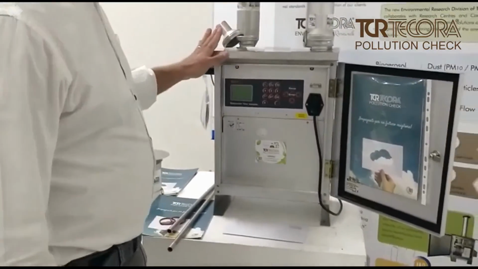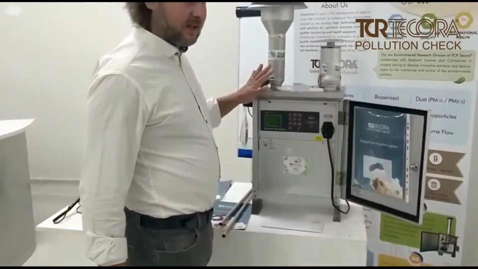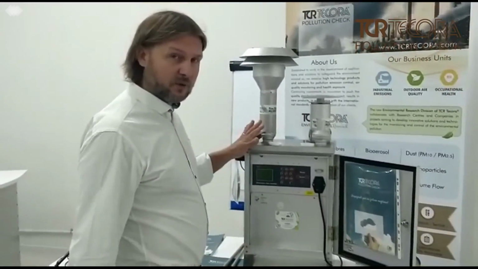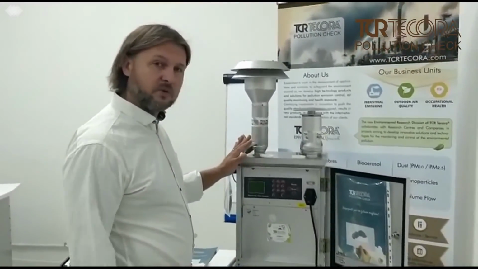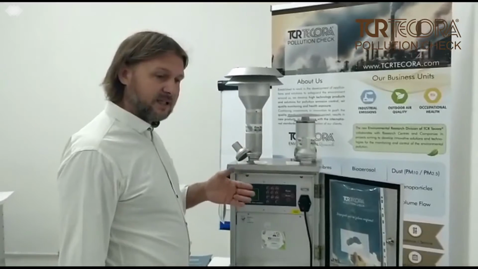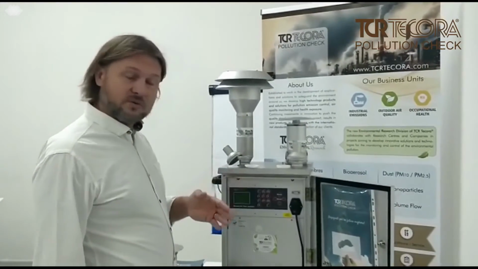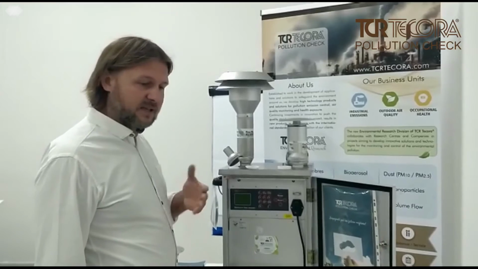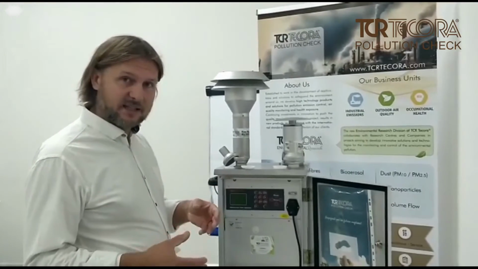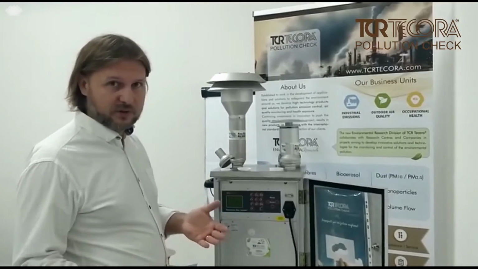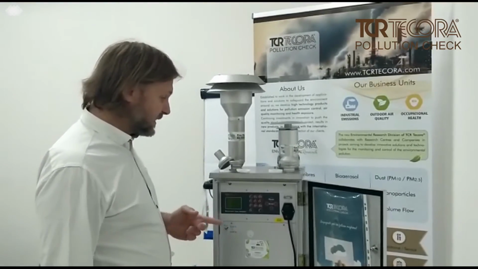This is a cabinet that is used for outdoor sampling, so you can leave it outside without any trouble. Also in winter weather condition, because it can be equipped with a heating device inside in order to work, for example, at -20 degrees, -30 or -40 degrees, and that's it.